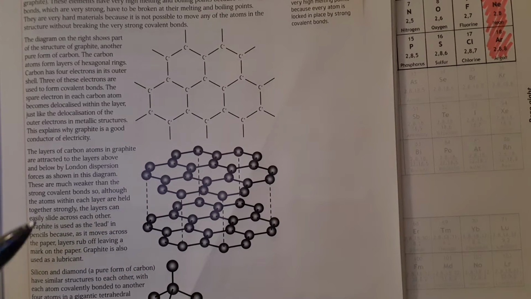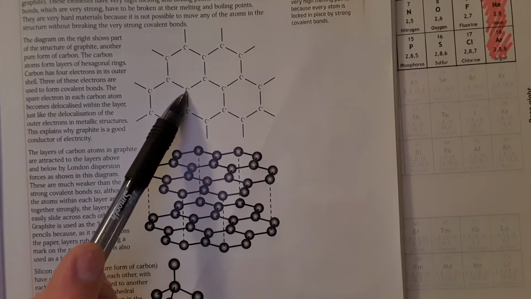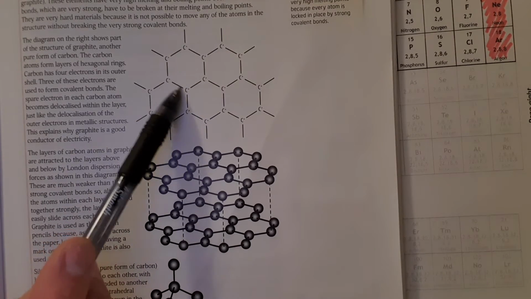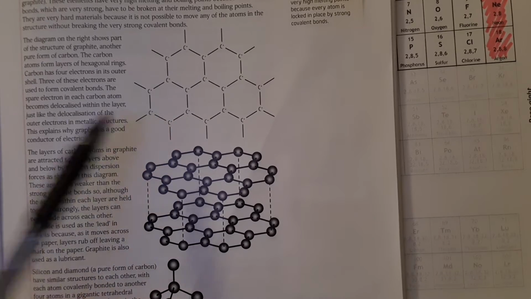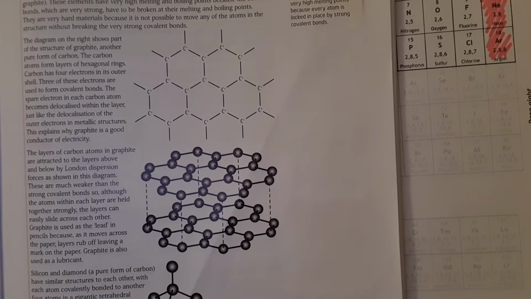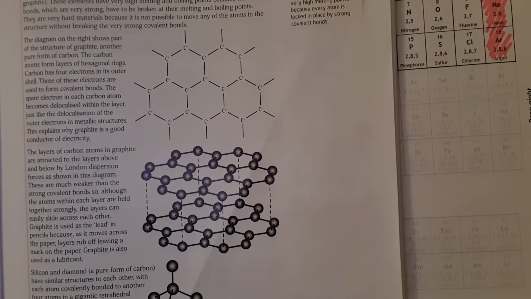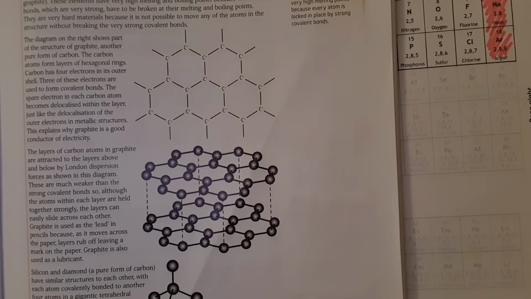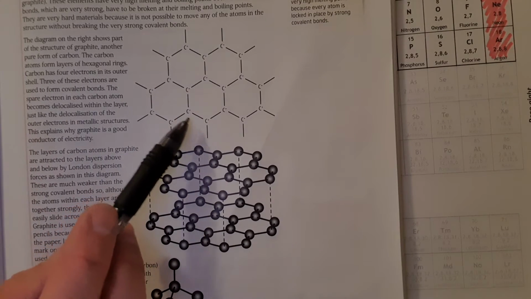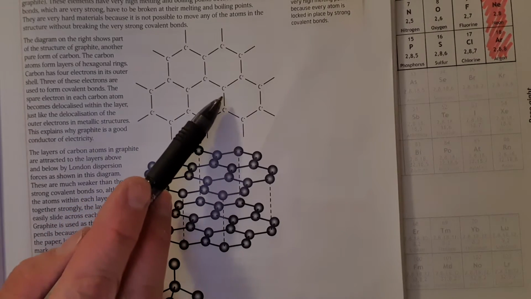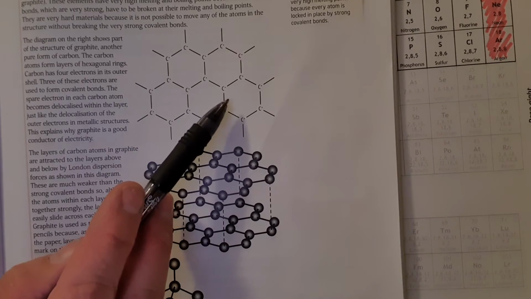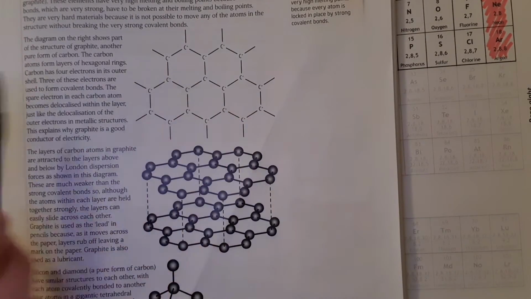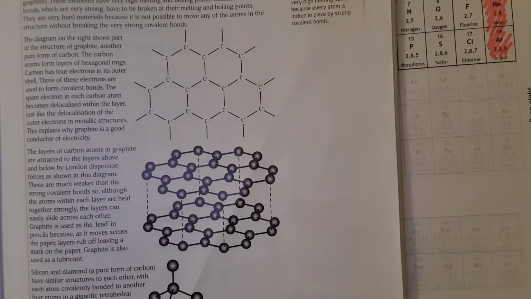Each carbon atom in the layer is covalently bonded to 3 other carbon atoms. Now, we would have thought before carbon wants to make 4 bonds, but the remaining electron that's not involved in a bond is actually delocalized. So each of these carbon atoms is contributing an electron that is delocalized across the sheet of carbon atoms.